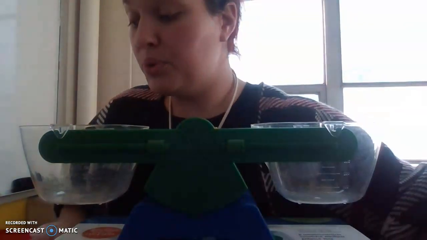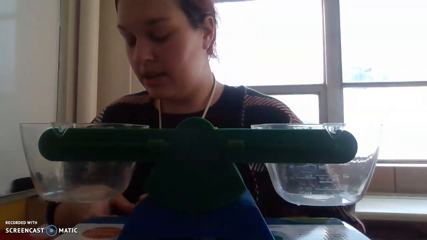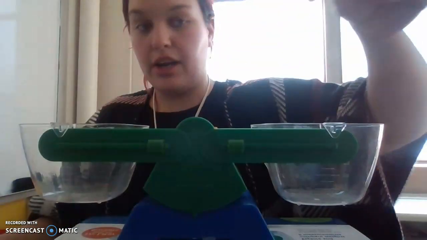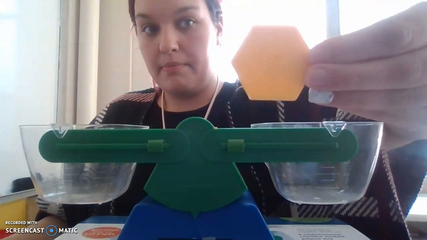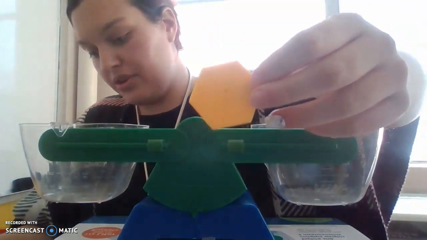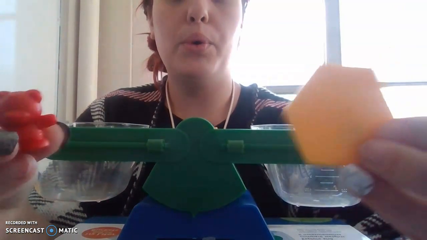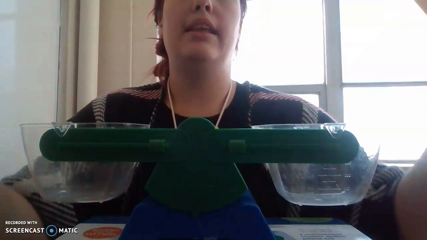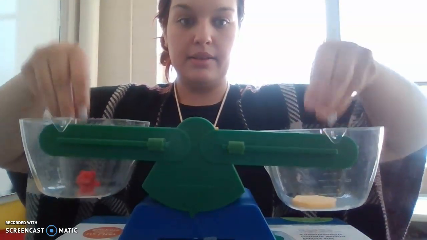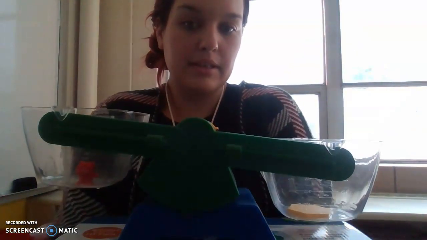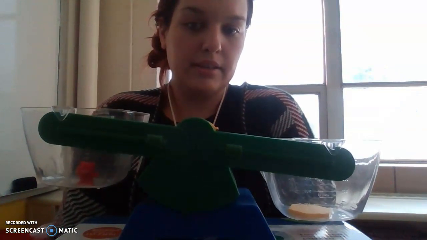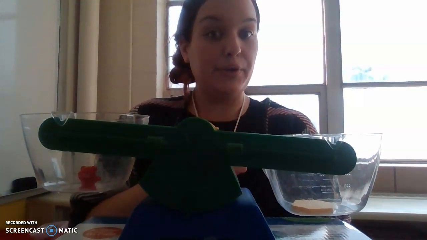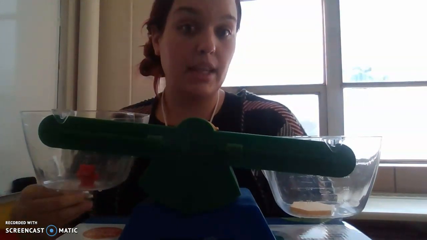Okay, we'll do one more. Which is heavier? My hexagon tangram or my little bear? Let's see. Would I say the tangram is heavier than the bear?